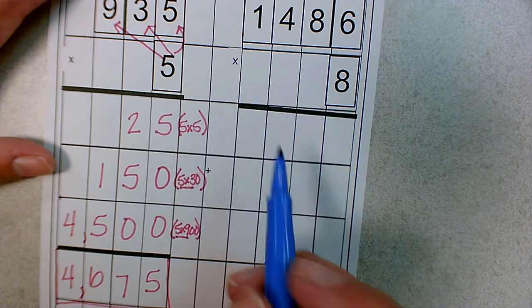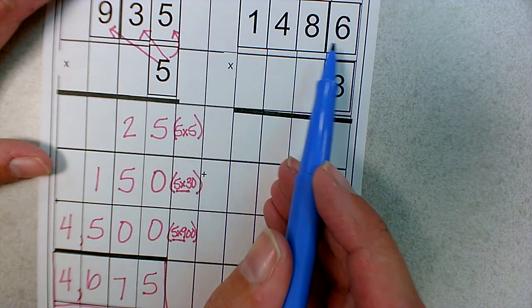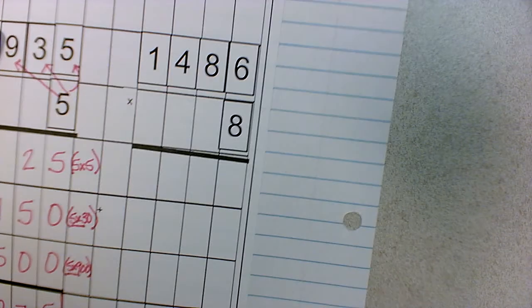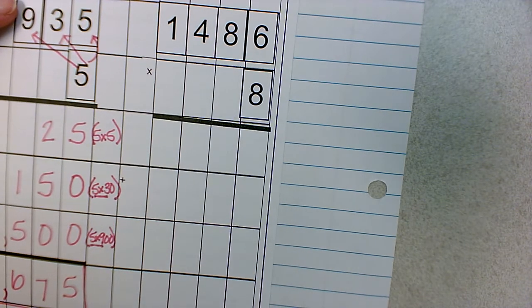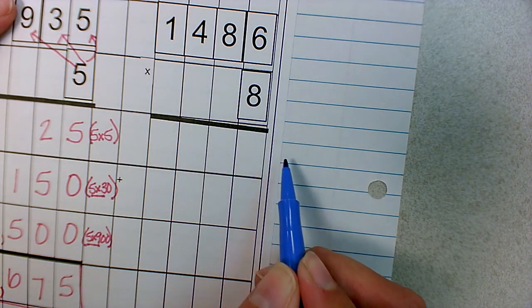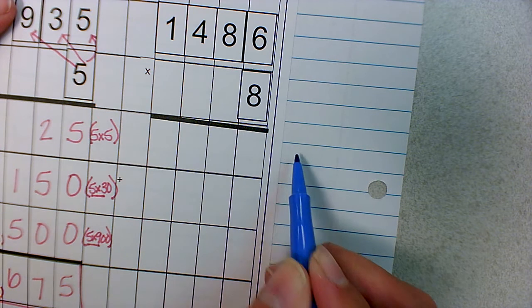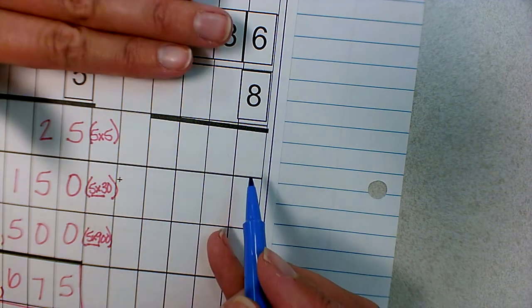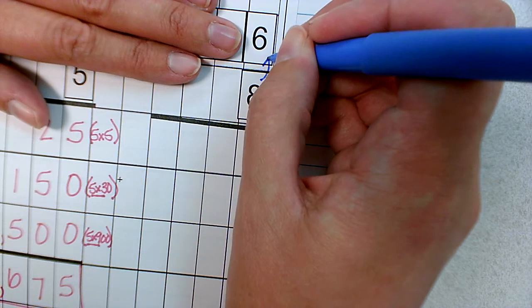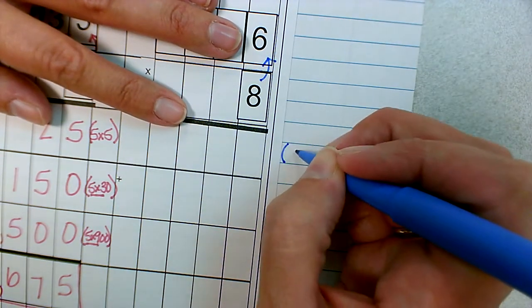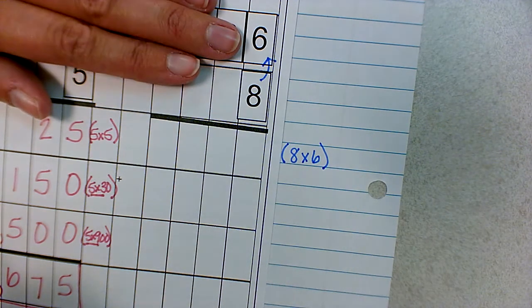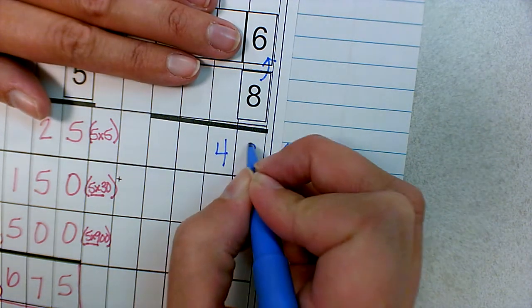Okay. We have 1,486 times 8. All right, so we had 1,486 times 8. Now, friends, because our page is short over here, I'm going to use the lined paper of my notebook to write each step as I go. So I'm going to cover up all the digits except for the ones place, and I'm going to take 8 times 6. So I'm going to come down here and write 8 times 6. And I know that 8 times 6 is 48.